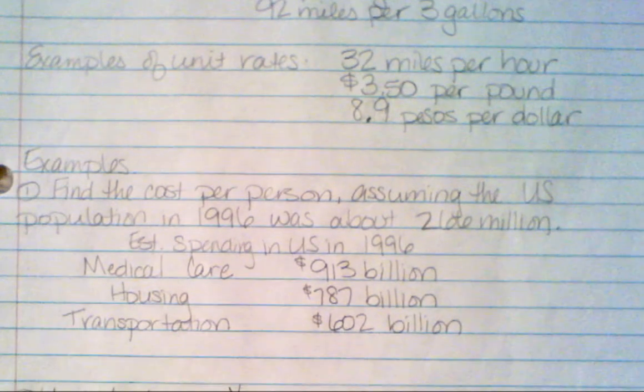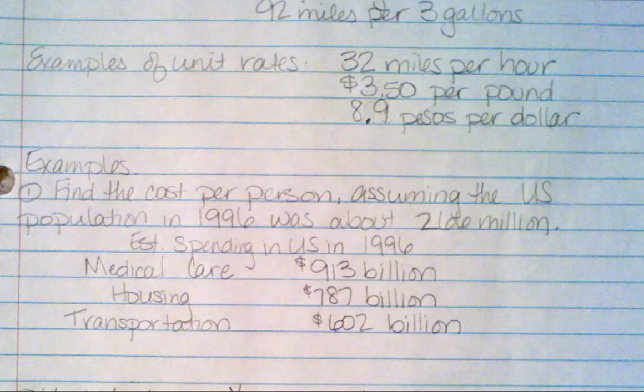So here are a couple examples for you. It says, find the cost per person, assuming the U.S. population in 1996 was about 266 million. The estimated spending in the U.S. in 1996 was for medical care, housing, and transportation. So find the cost per person if there were 266 million people. The estimated spending for medical care was $913 billion. So find out how much that was per person. Hopefully that makes sense. Same with the housing and the transportation.